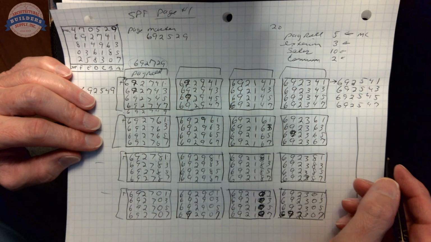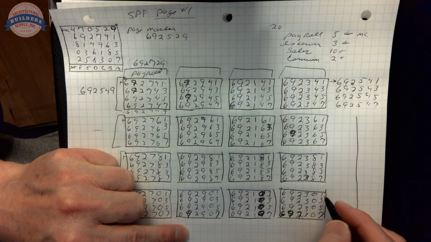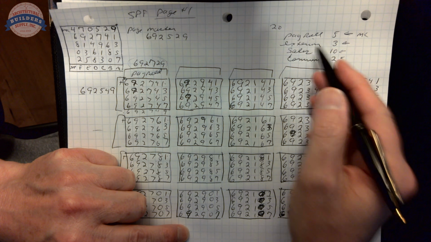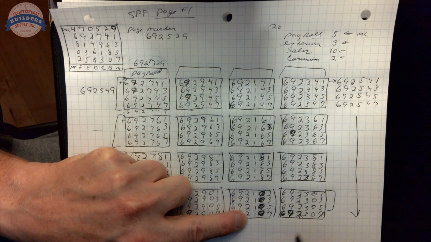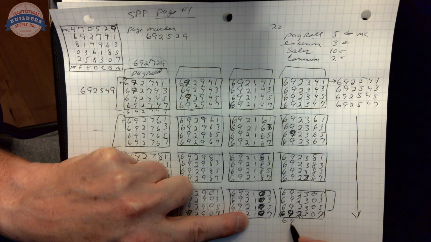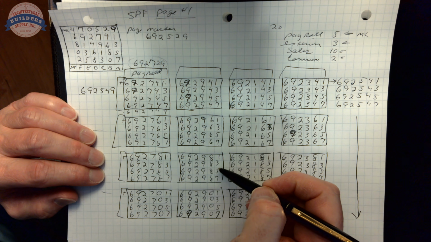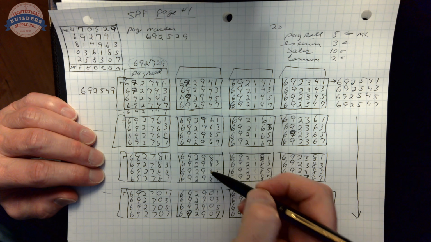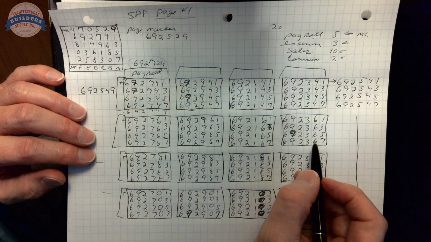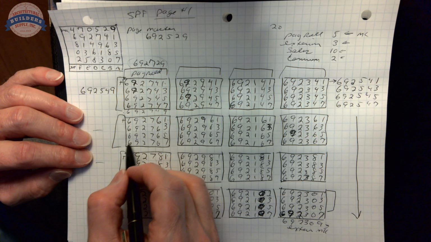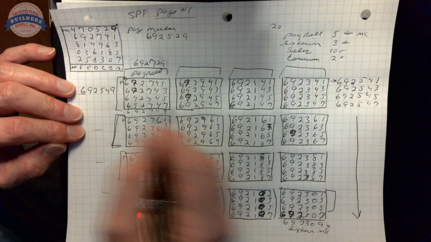Exterior, that's pretty easy. Let's just go down here. Let's say that these 3 biddings are for exterior, and that your master for the exterior is going to be your block master, which will be 692309. That's your exterior master right here. Sales has 10. Well, we're going to need to get into 3 blocks. Or let's do it this way. Let's say horizontally. You're going to need to get into 3 of these blocks horizontally. So all of this is now going to be sales.